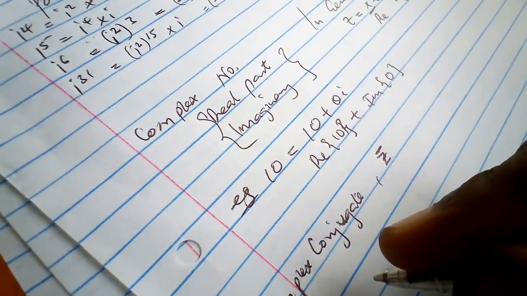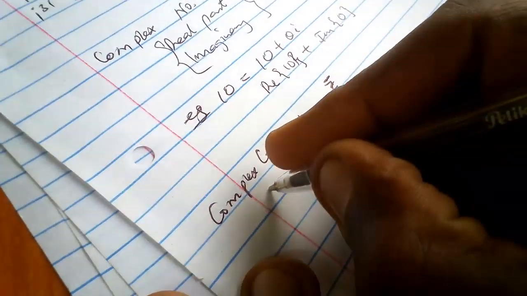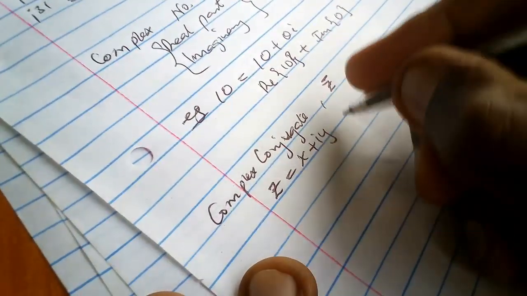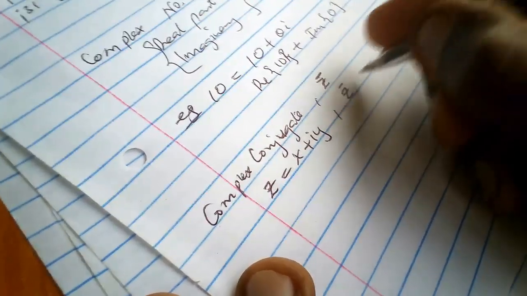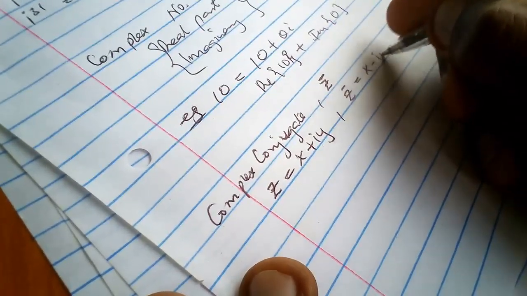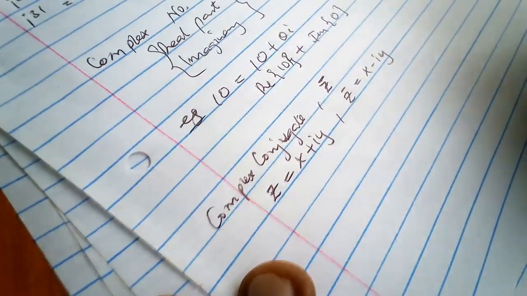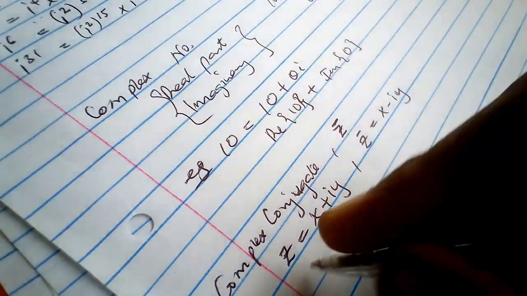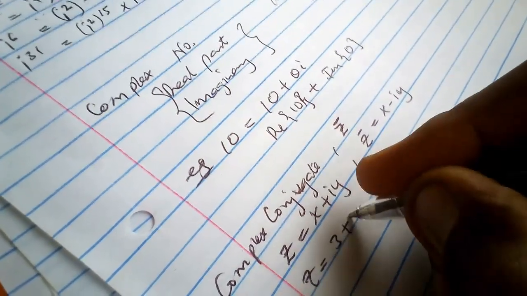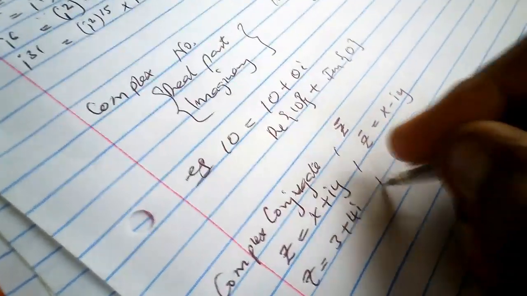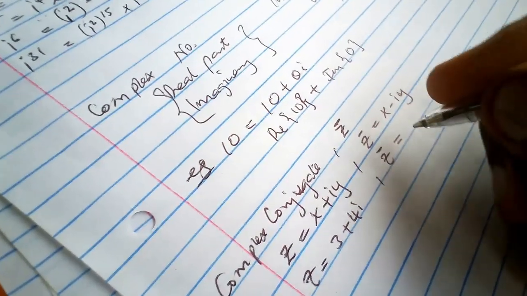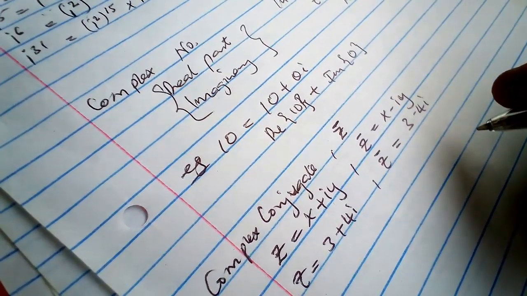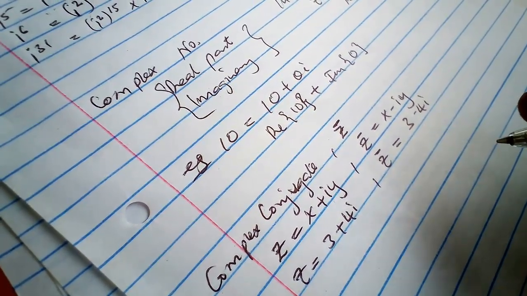For example, if you are given a complex number x plus iy, its conjugate will be x minus iy. Given that z is equal to 3 plus 4i, its conjugate will be 3 minus 4i. It is as simple as that.